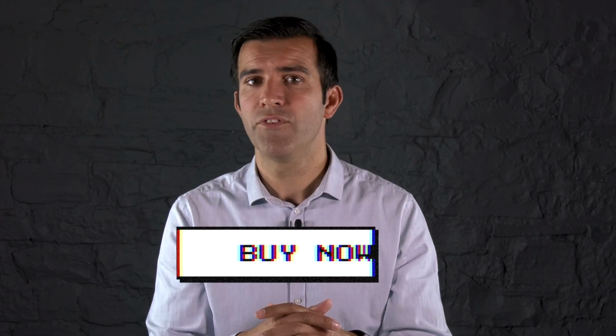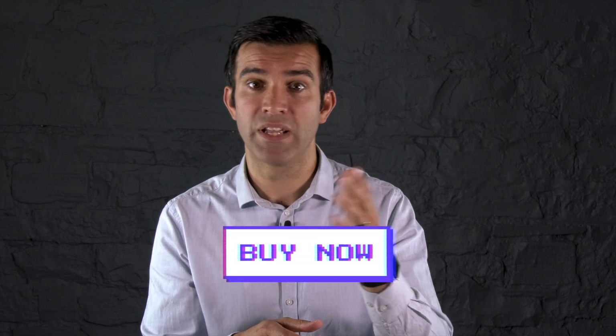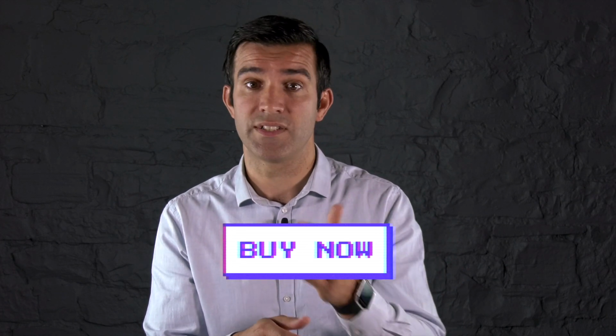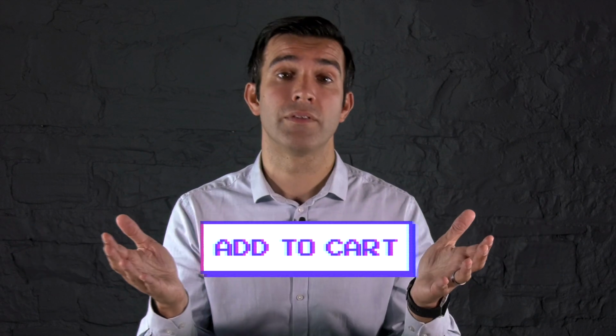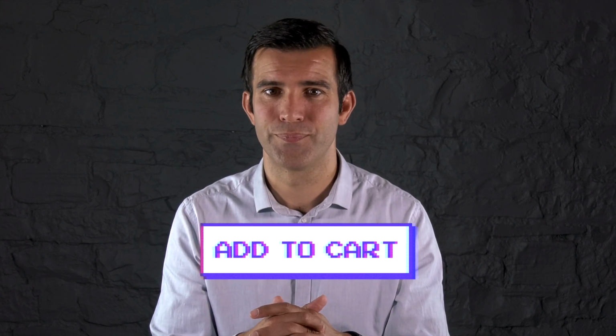For example, if you change the color of a button, will it be clicked more often? You could test that single change and get a definitive answer. You could also decide to change the color and the text on the button at the same time. You will find out if that new button is more effective, but you won't necessarily know whether it was the color change or the text change or both that contributed to the result.